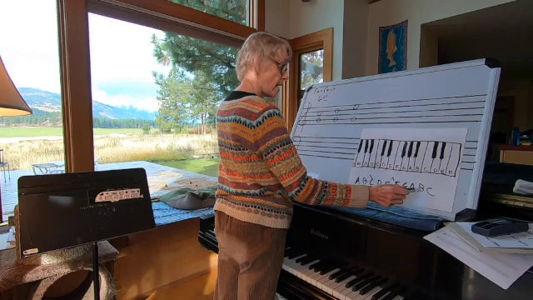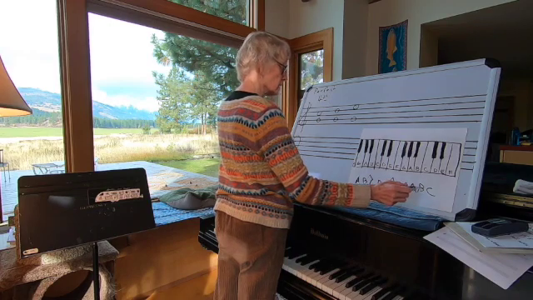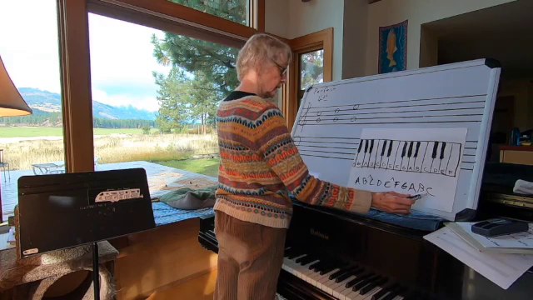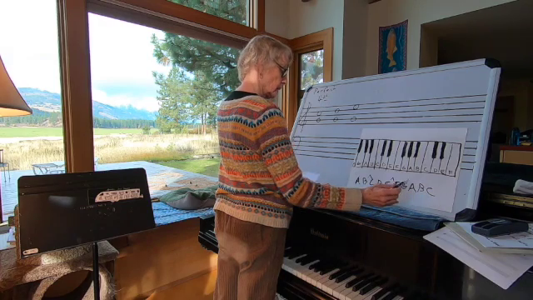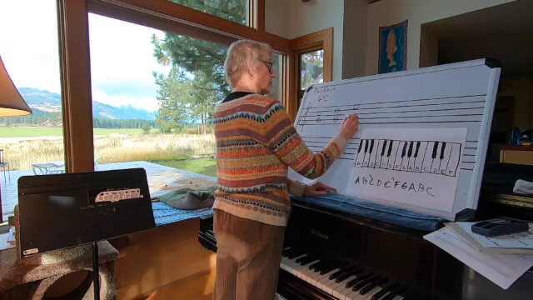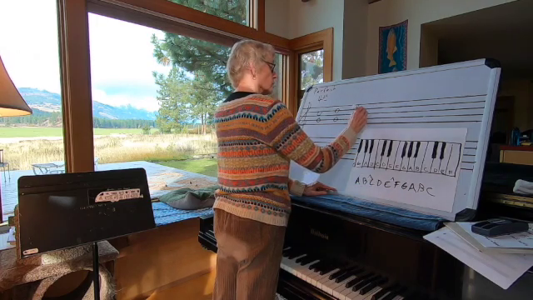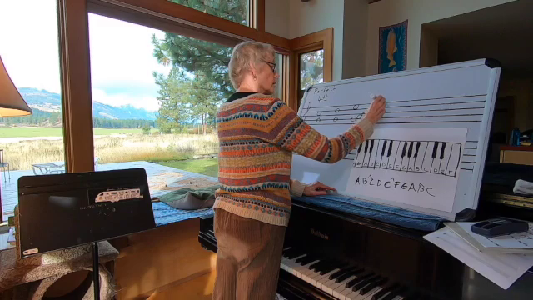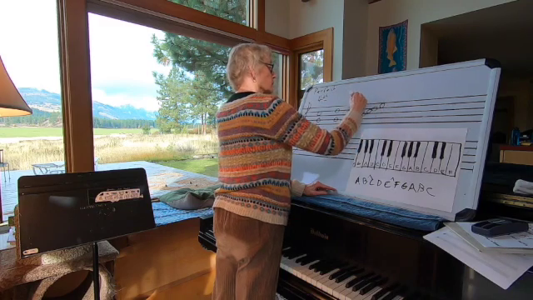A to B is another whole step. B to C is a half step. C to D is a whole step, and D to E is a whole step. This would be major second, major third, perfect fourth, perfect fifth, major sixth.